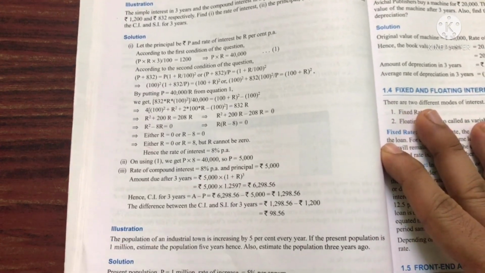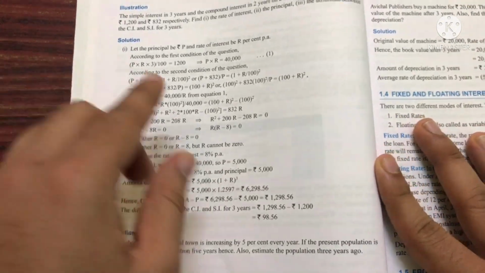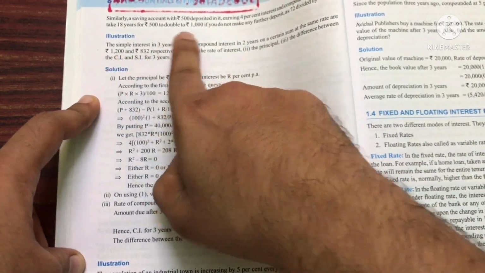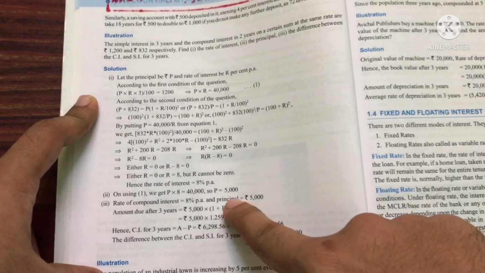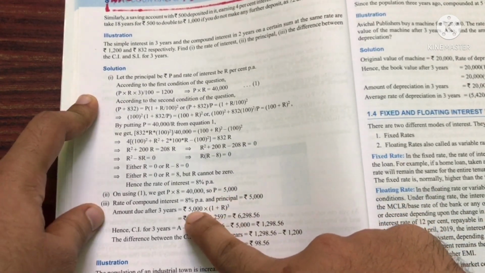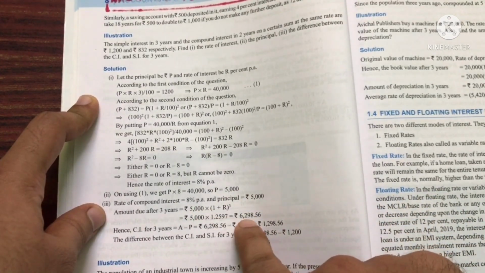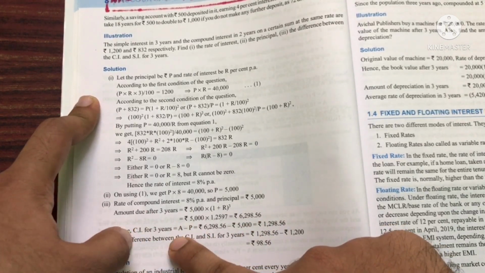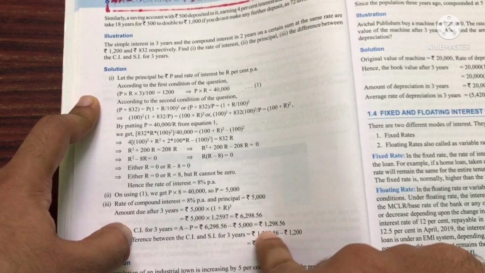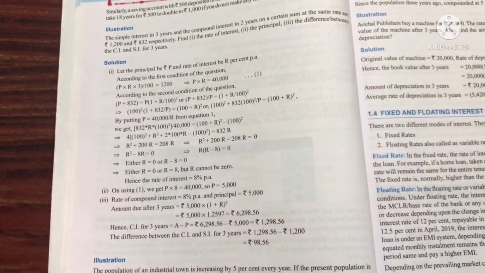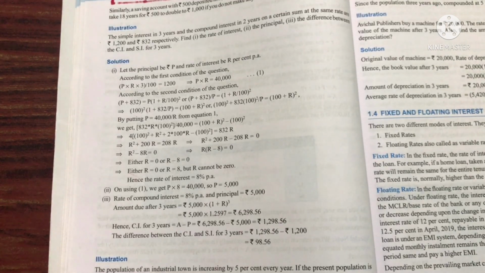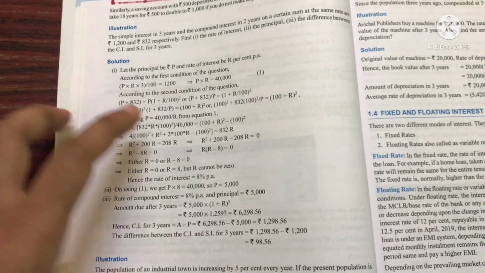Already for simple interest they gave 3 years only, so now we have to find only the compound interest. For finding compound interest, by using a formula, we are going to get this amount. So if it's compound interest for 3 years, this much we are going to get. So we have both 3 years for simple interest and compound interest. By taking the difference, we can find the answer is 98.56.